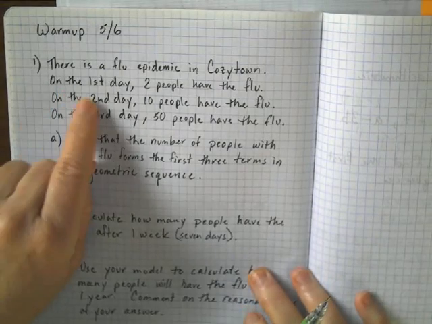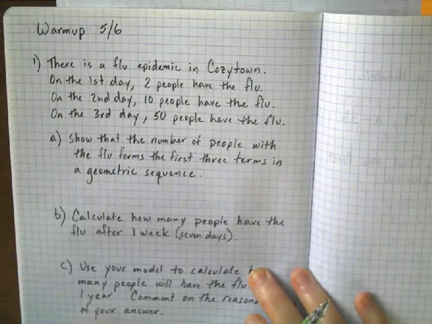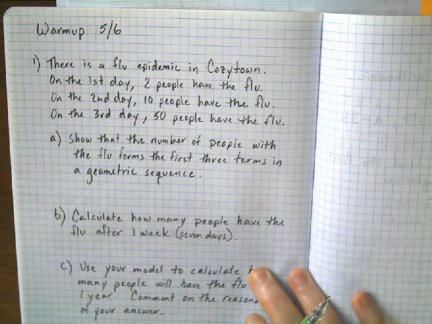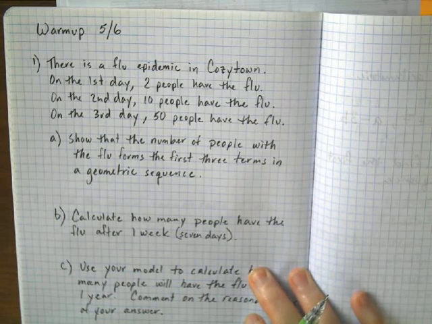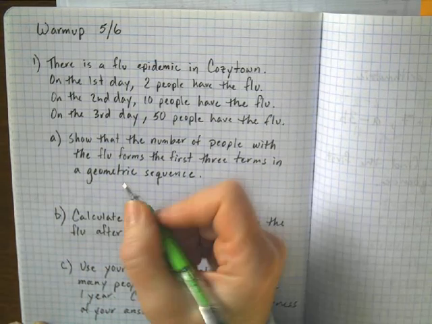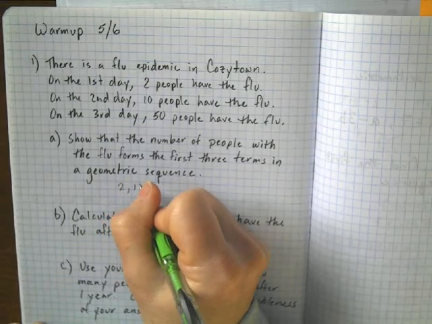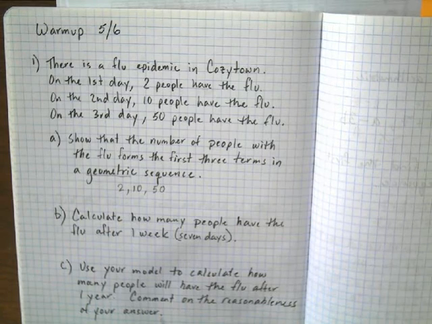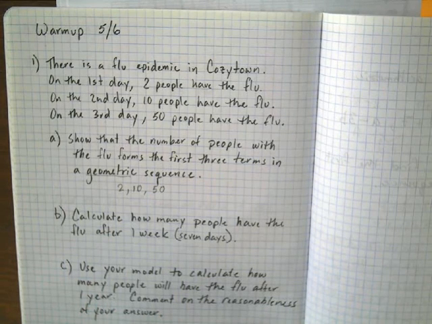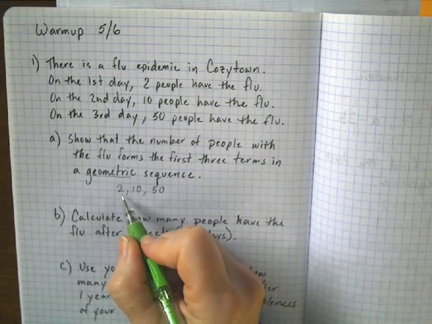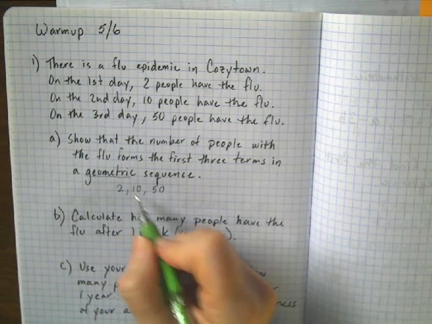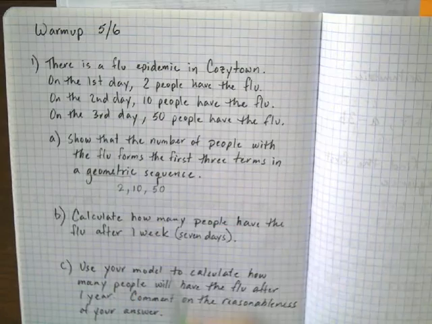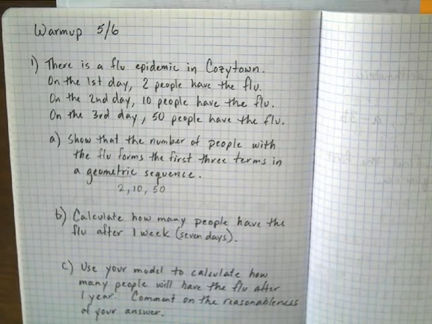On the first day, 2 people have the flu. On the second day, 10 people have the flu. On the third day, 50 people have the flu. Show that the number of people with the flu forms the first 3 terms in a geometric sequence. Okay, 2, 10, 50. Geometric means that you have a common ratio. You multiply to get the next term. So if I was adding, this would be plus 8, but this is not plus 8 from 10 to 50. So we know it's not arithmetic because I'm not adding the same amount each time.